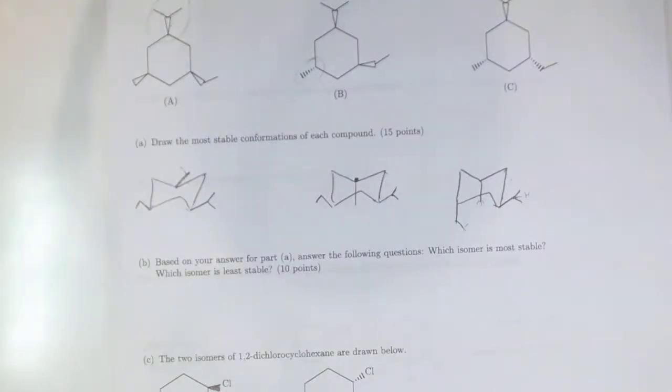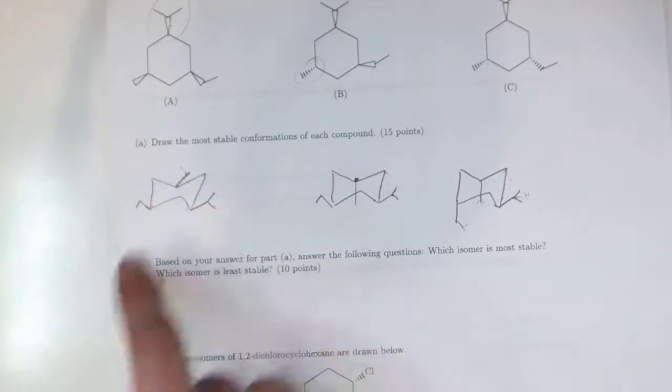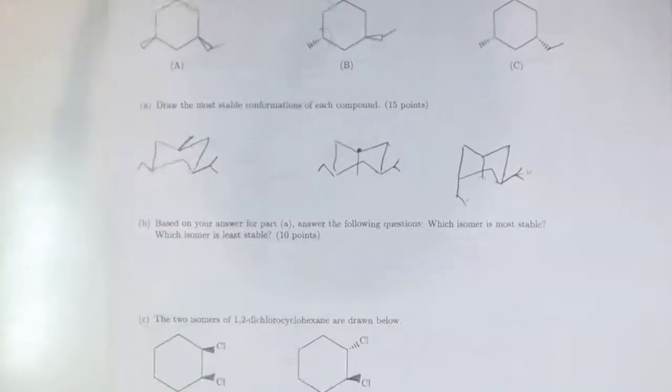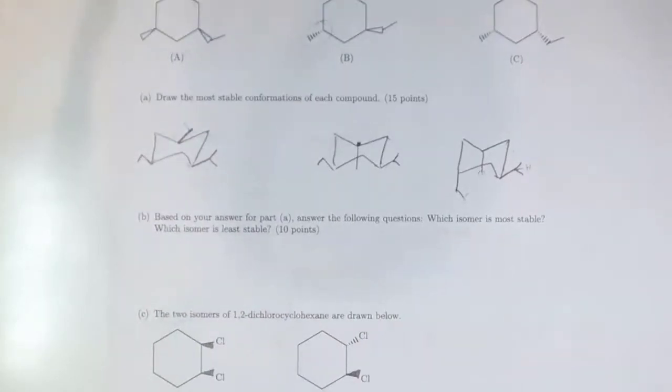Why does it matter whether groups are axial or equatorial if it also has a wedge? So I told you, wedge just means going up. So depending on the carbon it's on, it could be either equatorial or axial. Any other questions?